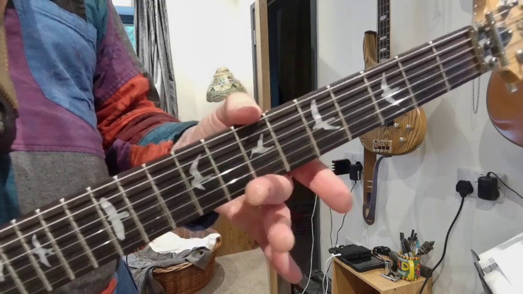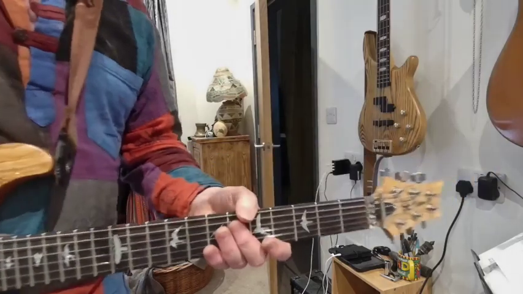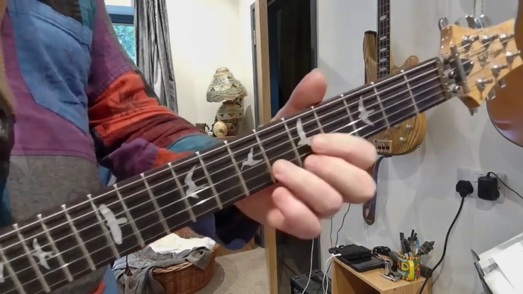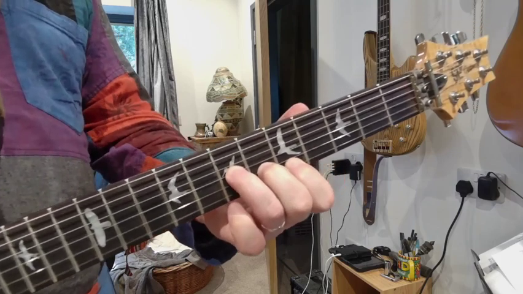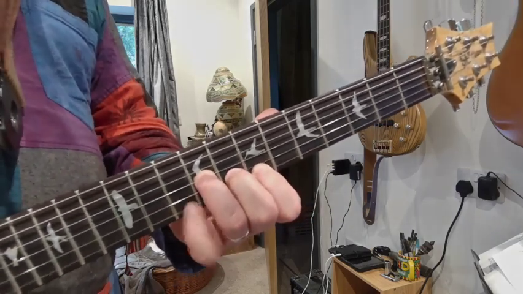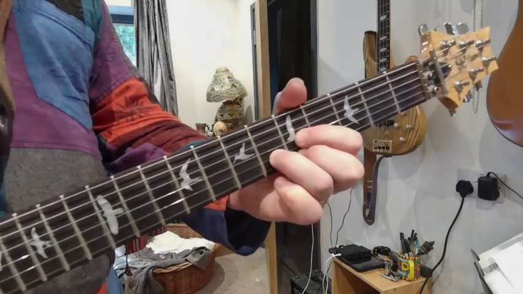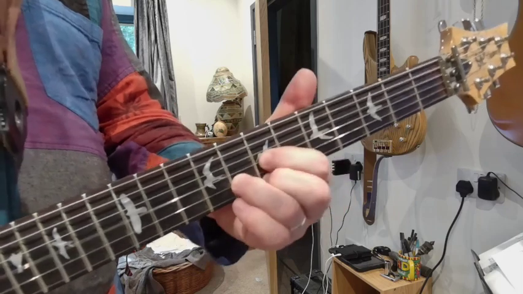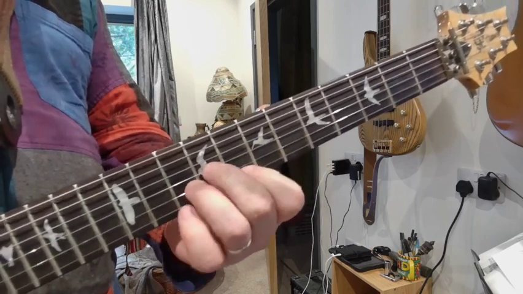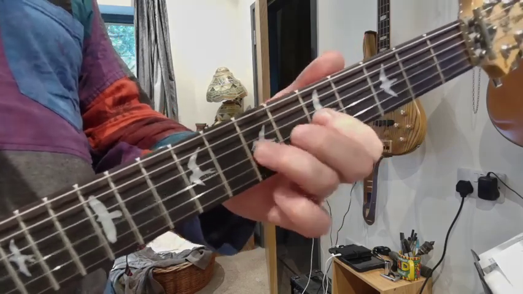You don't want to copy me exactly, but this is the process I suggest you go through. First of all, just the chords. Soloing.